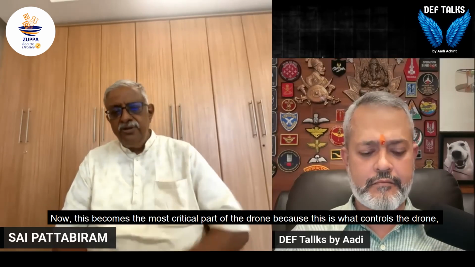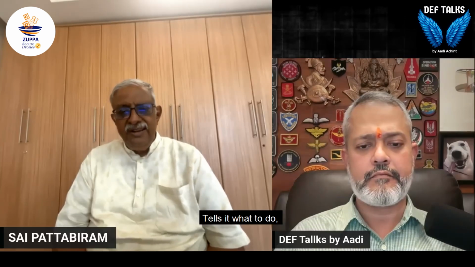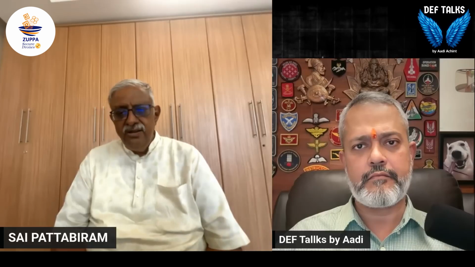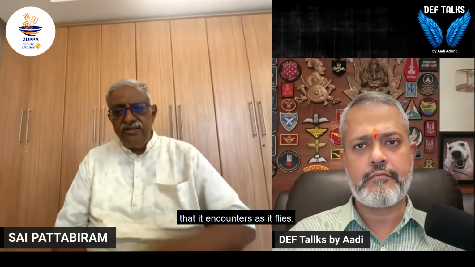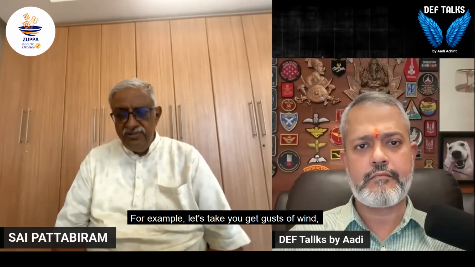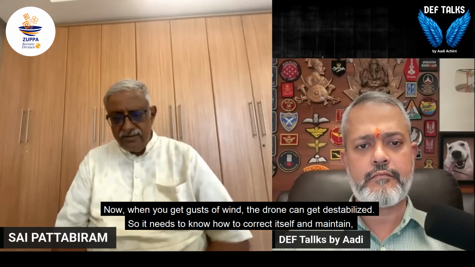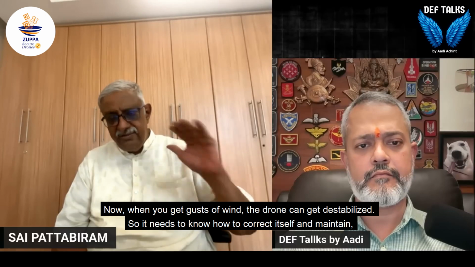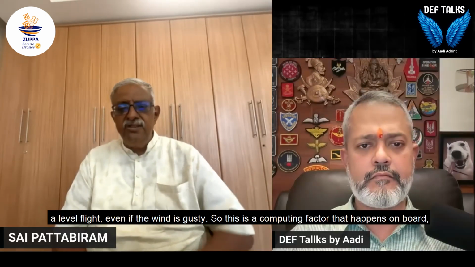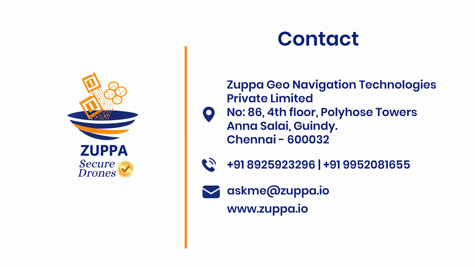This becomes the most critical part of the drone, because it controls the drone, tells it what to do, and how to execute certain situations that it encounters as it flies. For example, let's take gusts of wind. When you get gusts of wind, the drone can get destabilized. So it needs to know how to correct itself and maintain level flight even if the wind is gusty. This is a computing factor that happens on board.